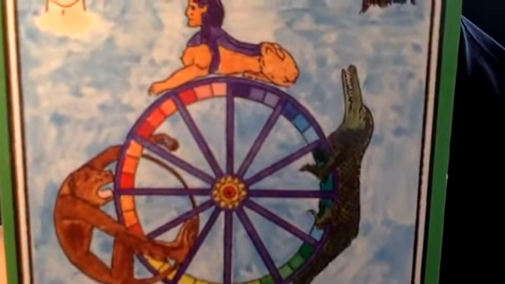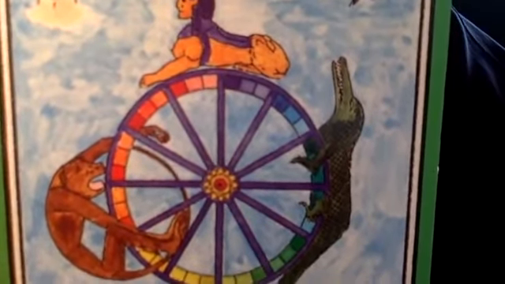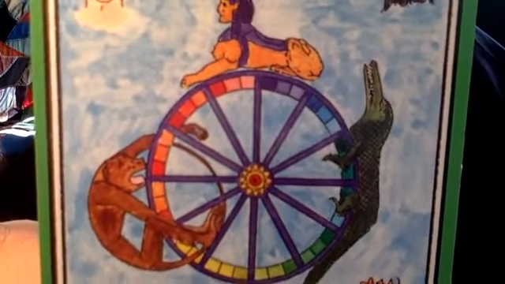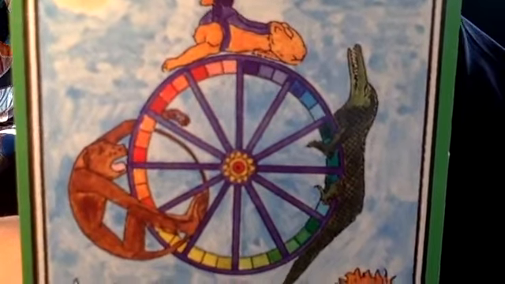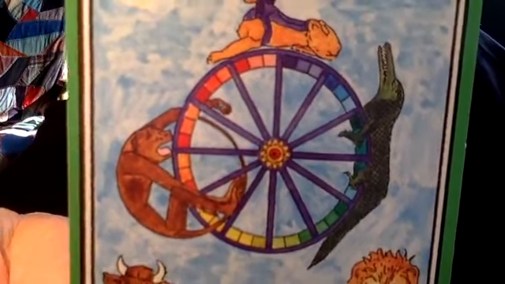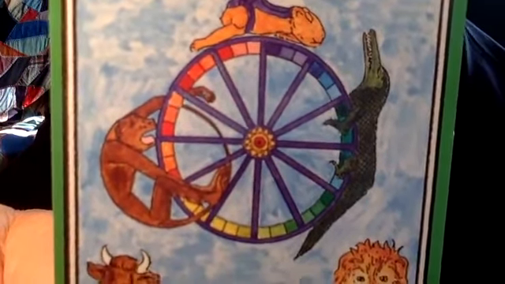Now, in my Wheel of Fortune, I've got 12 spokes. And inside of each of those arcs that those spokes make are three cells, making a total of 36 cells in all.